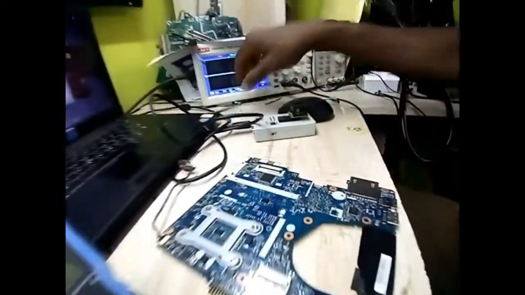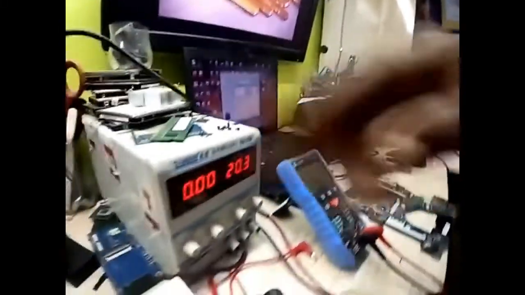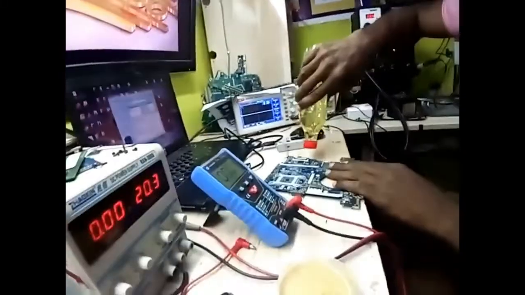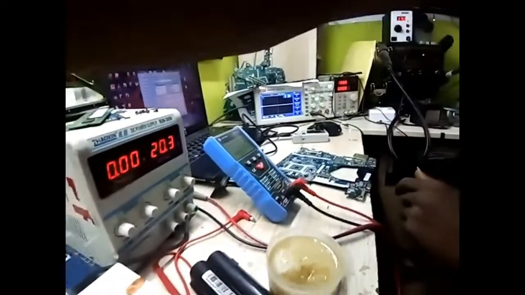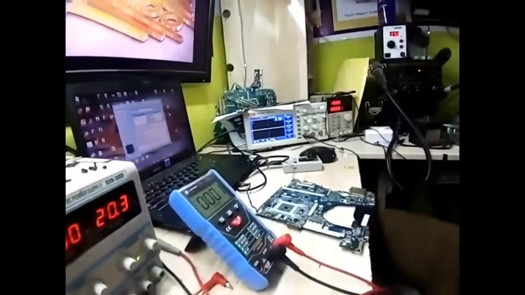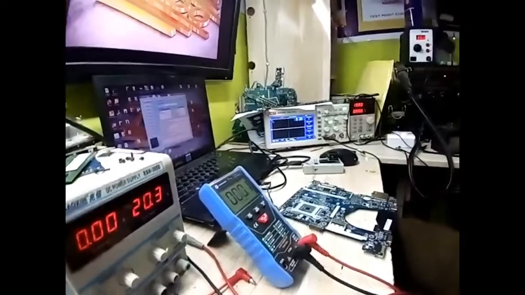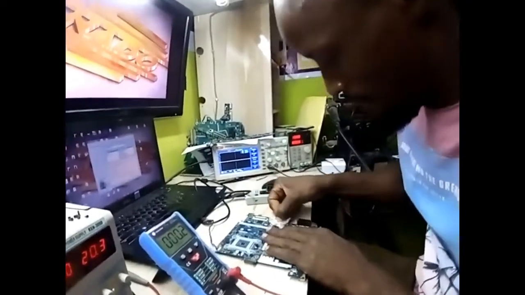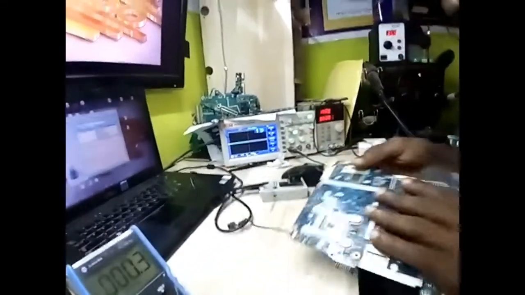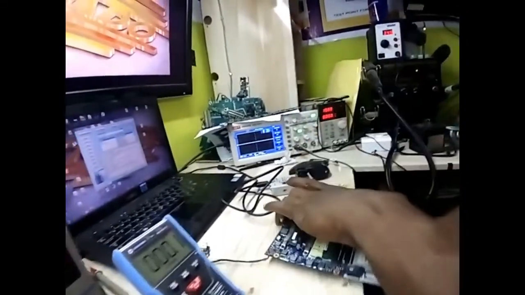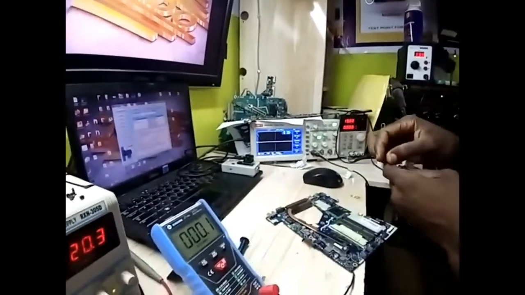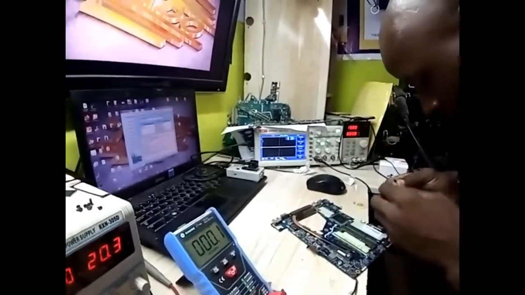The BIOS is back in, so now let me clean this. Good. So now I will test this and see if there is any changes.